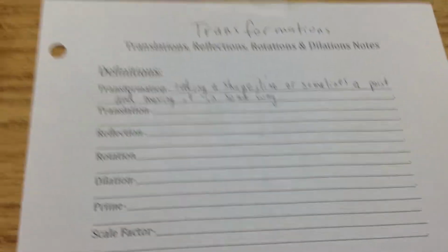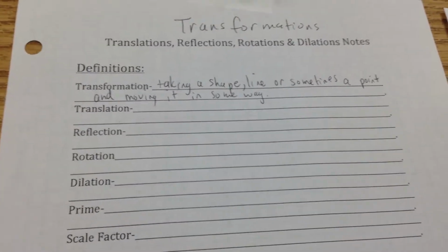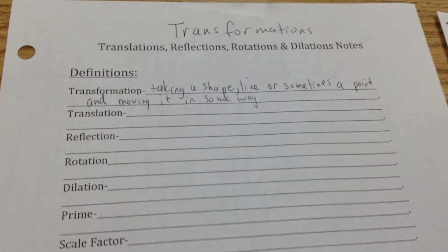And yes, I know you can see my beautiful handwriting. I'm a numbers guy, so sometimes my writing of words is not beautiful, but there you go.